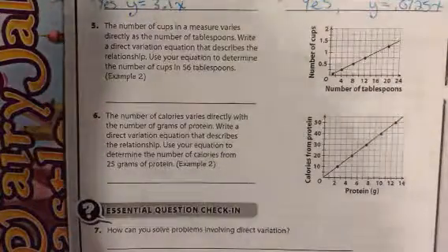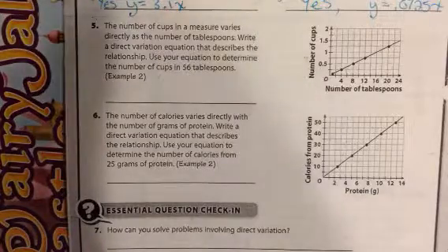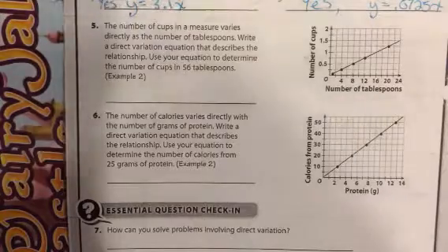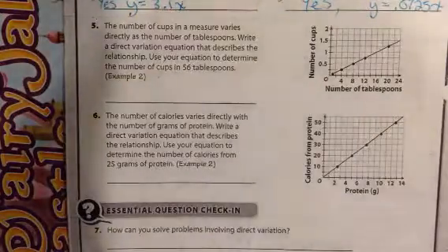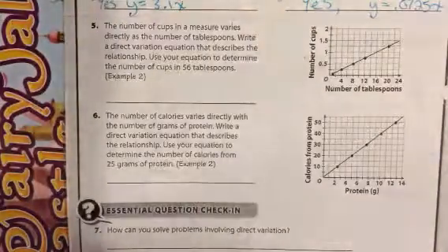Number 5, the number of cups in a measure varies directly as the number of tablespoons. Write a direct variation equation that describes the relationship. Use your equation to determine the number of cups in 56 tablespoons.